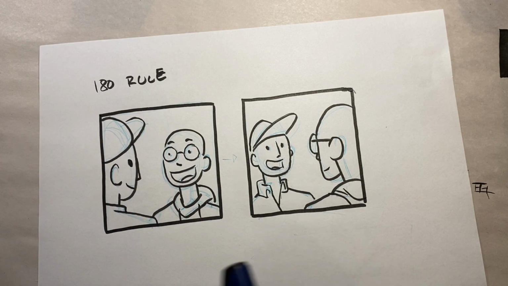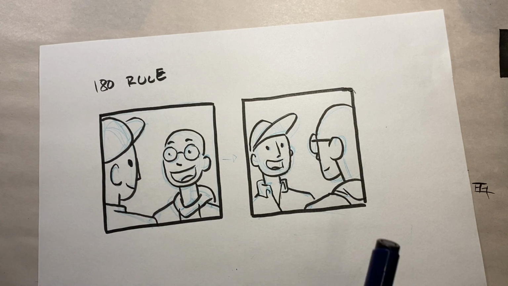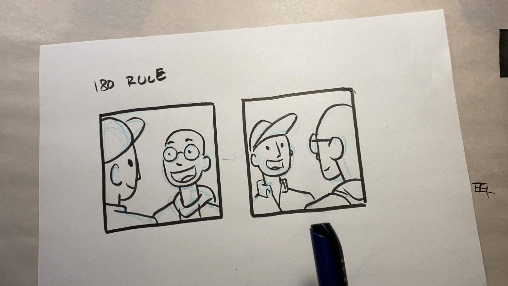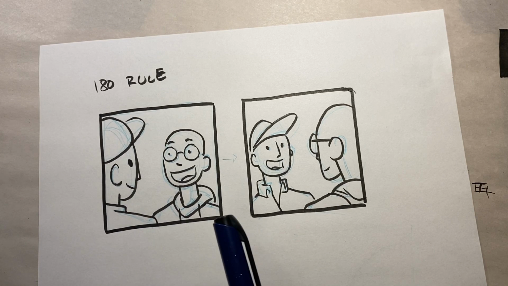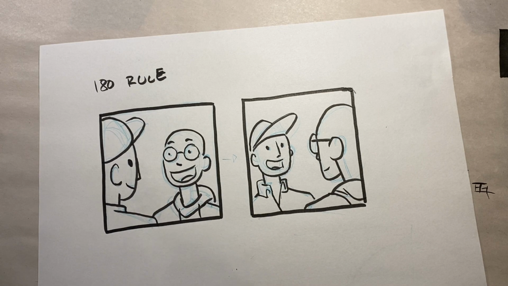Now, if this 180 rule is broken in the same scene or on the same comic book page, then the viewer will have to take a second to realign themselves with your shot, and they may get confused. If you ever watch a fight scene and it's hard to keep up, there's a good chance that this 180 rule is being broken constantly.